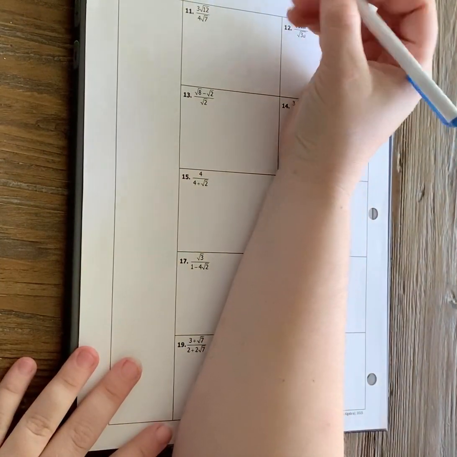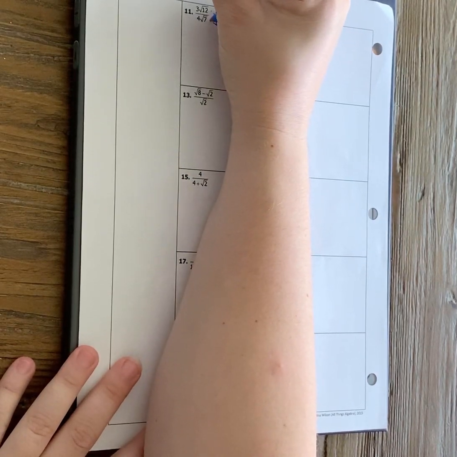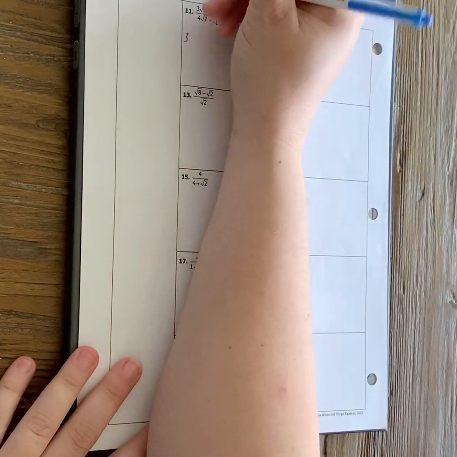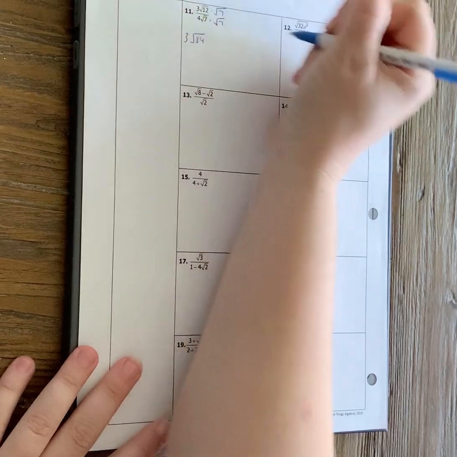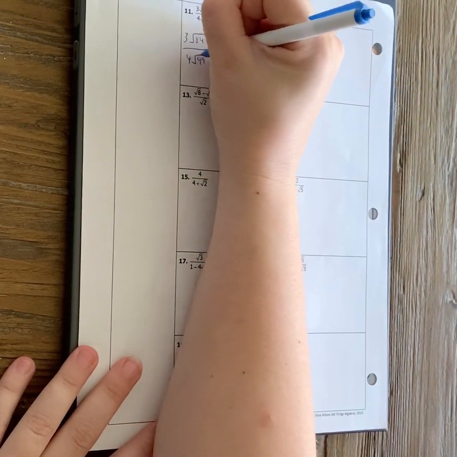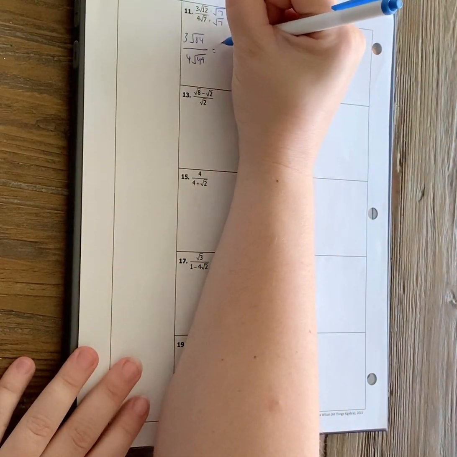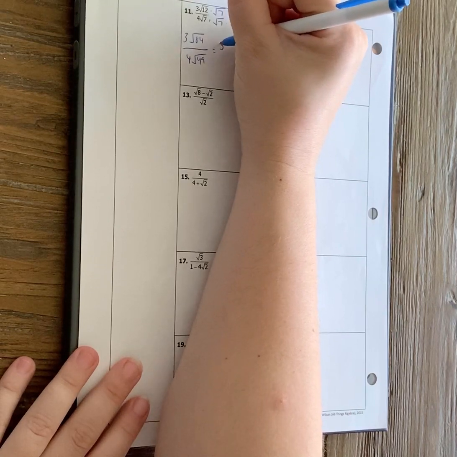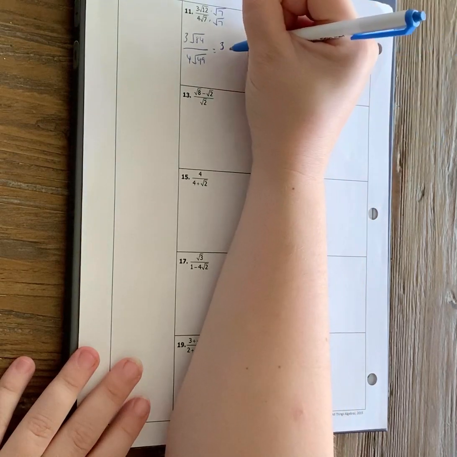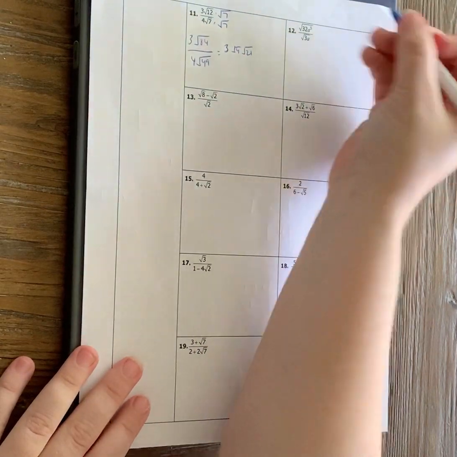Number 11, so we want to multiply the numerator and denominator both by the square root of 7. Okay, so we have 3, 12 times 7 is 84, and then we have 4, and 7 times 7 is 49. Okay, so this turns into, let's go ahead and simplify down 84 as well. The largest perfect square that goes into 84 evenly is 4, so that's the square root of 4 times the square root of 21, because 4 times 21 is 84.